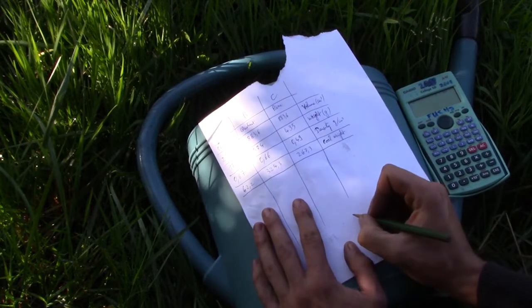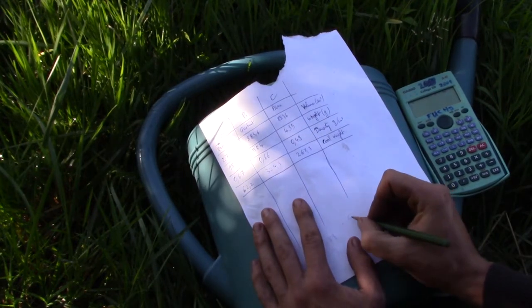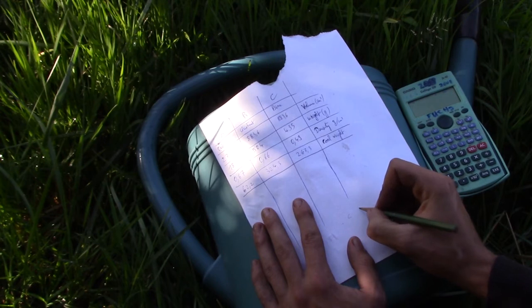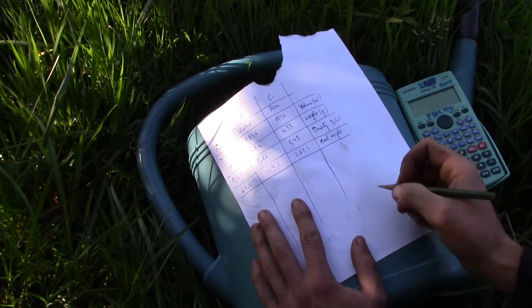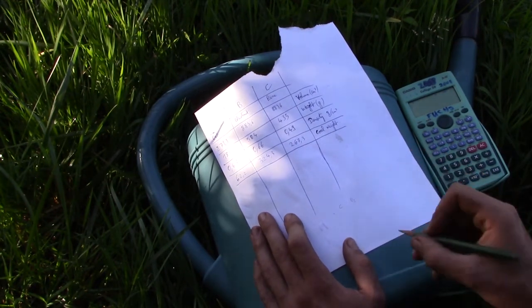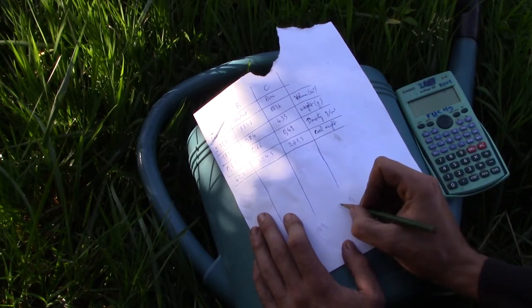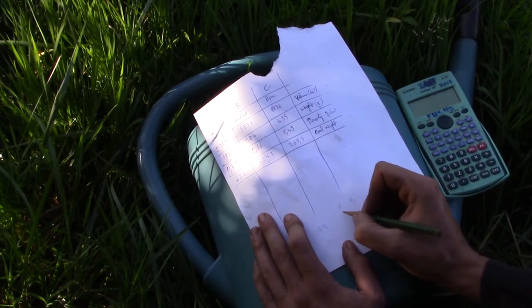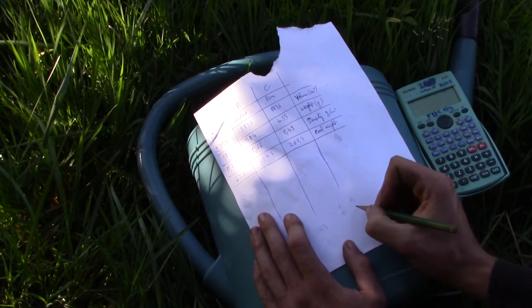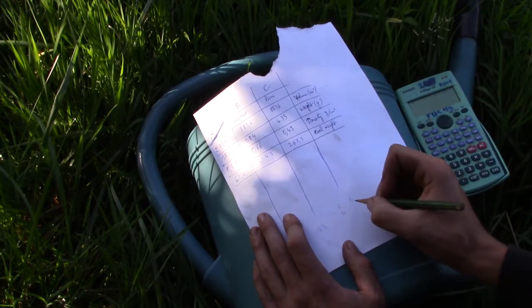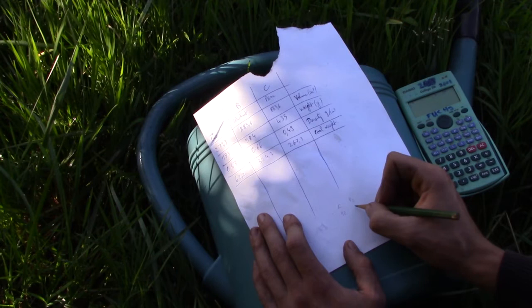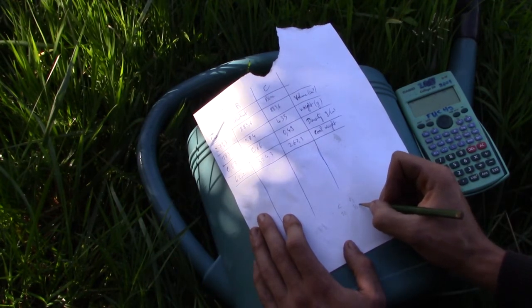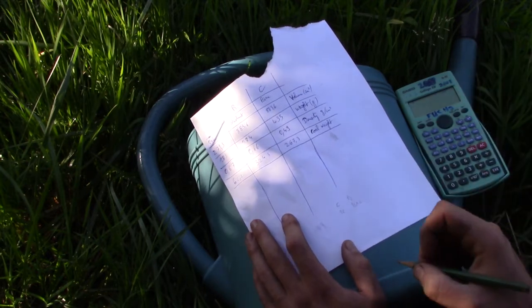So we know that CO2 is composed of 1 atom of carbon and 2 atoms of oxygen. The carbon atom has a specific weight of 12 grams per mole, and the oxygen has a specific weight of 16 grams per mole, times 2.